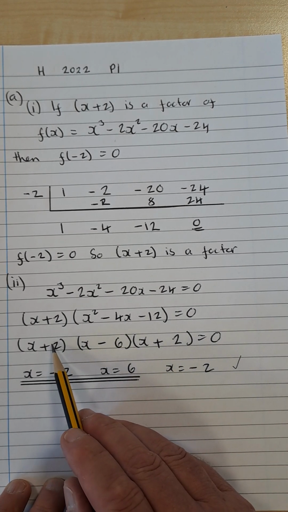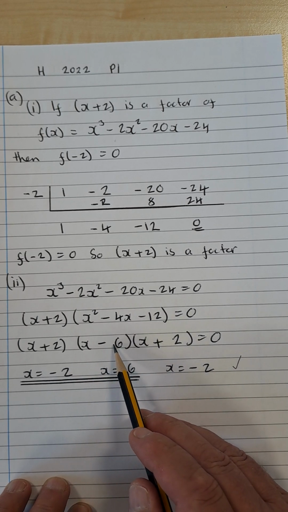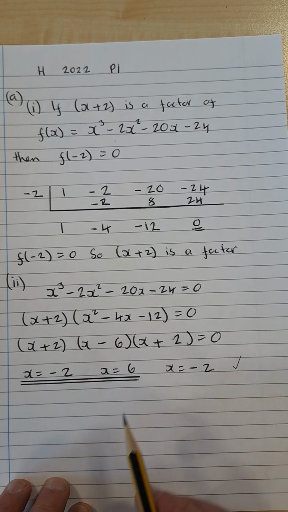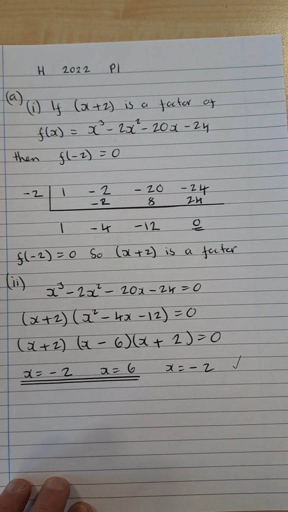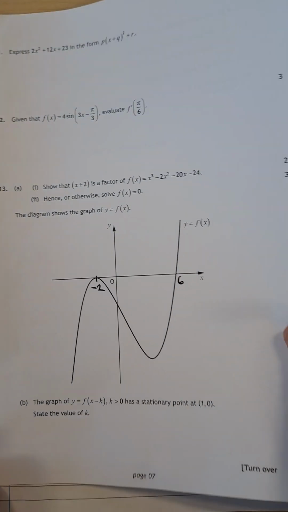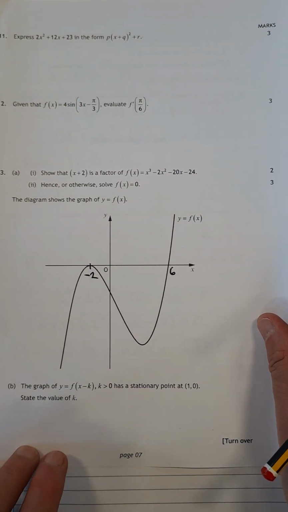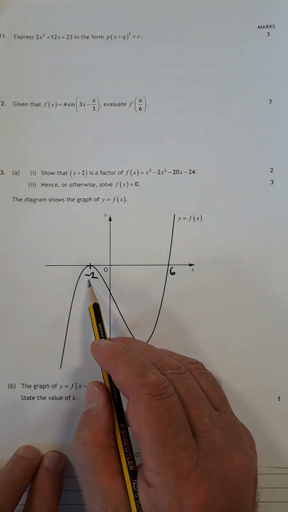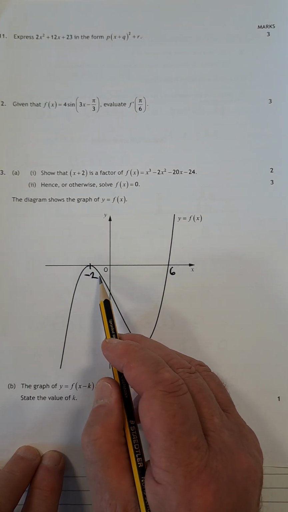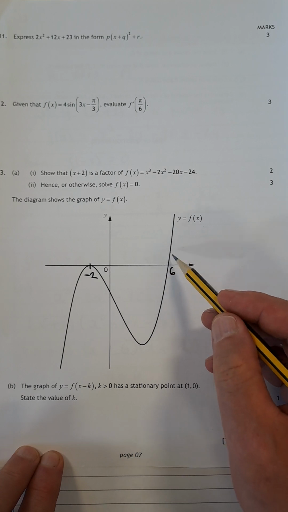So x plus 2 gives 0, a root of minus 2, and x minus 6 equals 0 gives a root of 6, and that's the same as the first one. So there's your final answer, minus 2 and 6. Now, what does that do to this graph? There's your x plus 2, x plus 2, and that's why the graph looks like that when you've got two factors that are the same, and there's your root of 6.